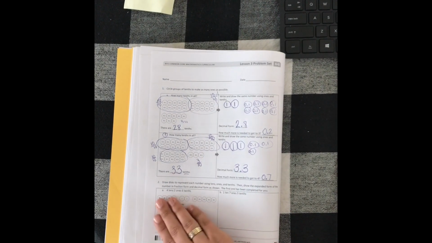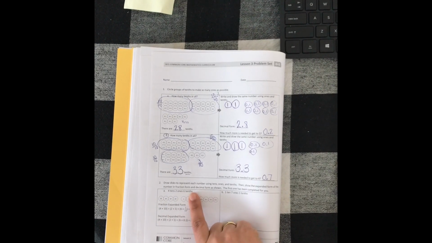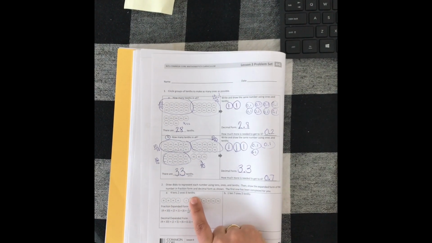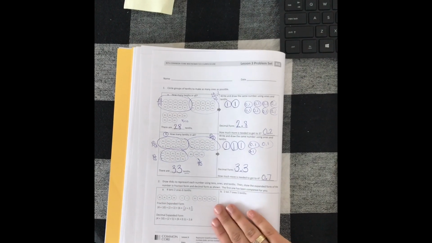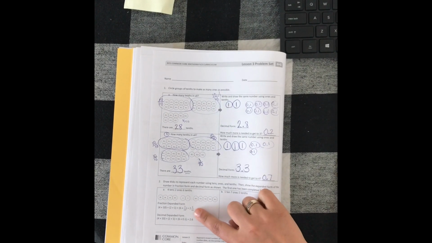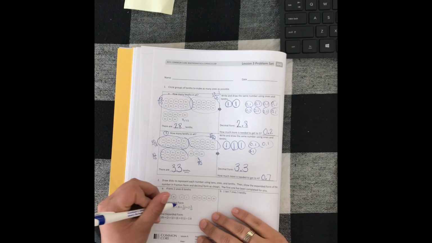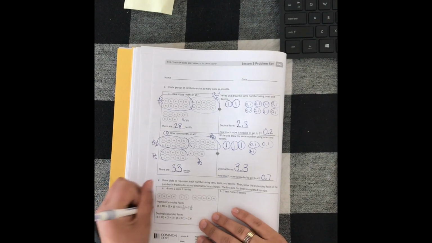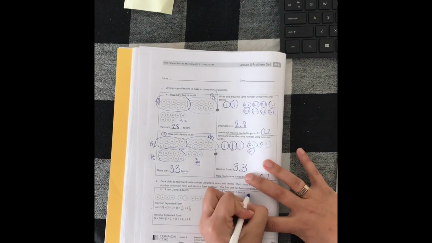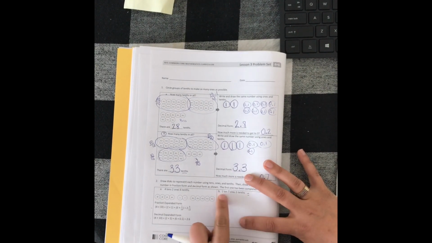If we take a minute and check out number 2, they showed us in unit form a number. They did tens, ones, and the tenths place. Then they drew it out using the number discs, and then they broke that apart into expanded form for a fraction and a decimal. What I like to do first is simply draw it out using my number discs.